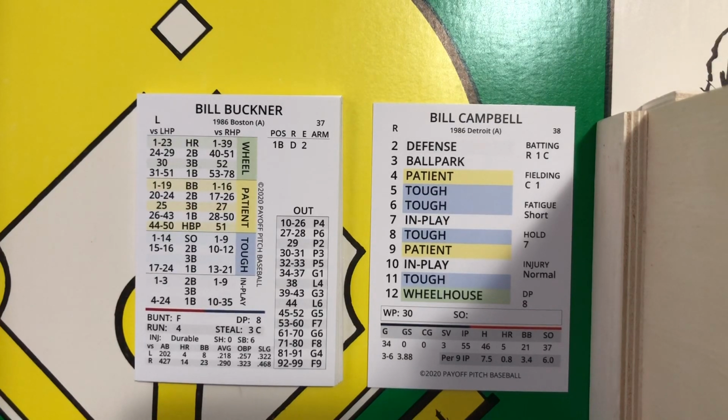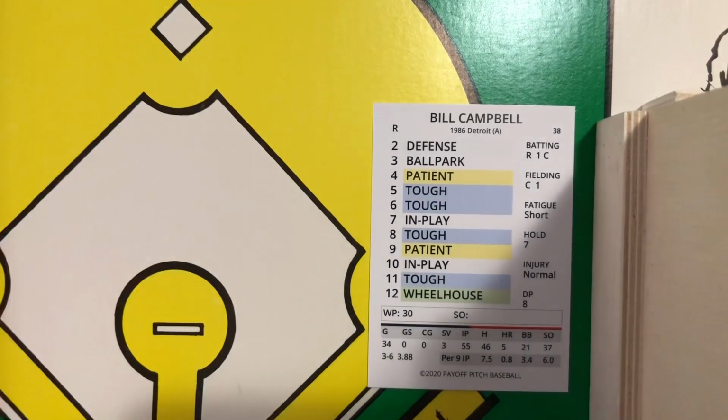Now Campbell in trouble. Buckner 4 for 5. Another chance for his 5th hit. 3 doubles, 3 RBIs, 2 runs scored on the day. 4 for 5 for Buckner. Campbell, the pitch. He walked him. First and second now for Evans.